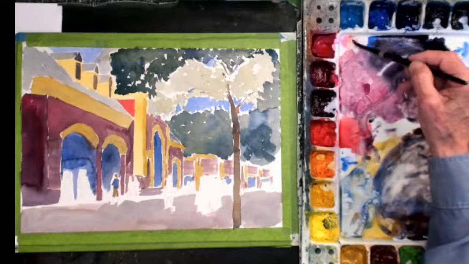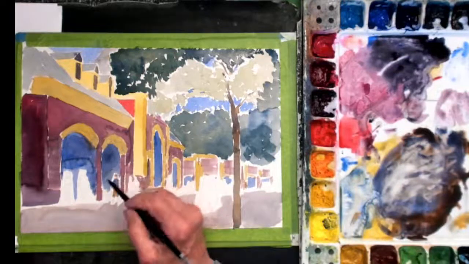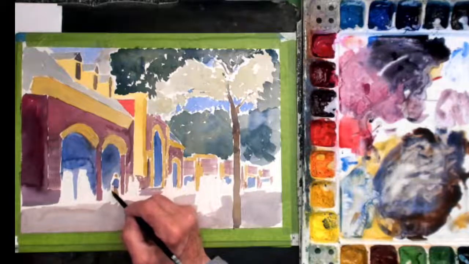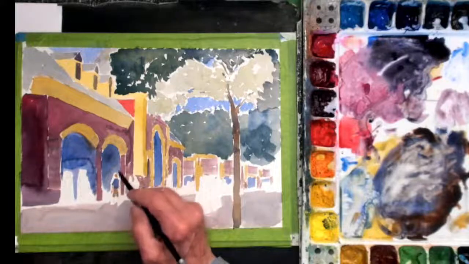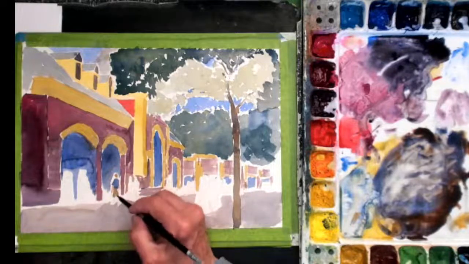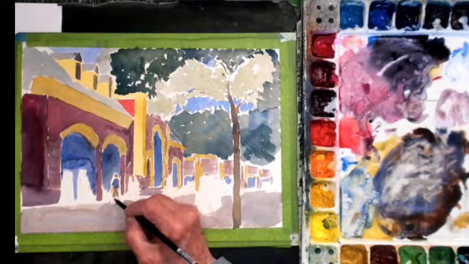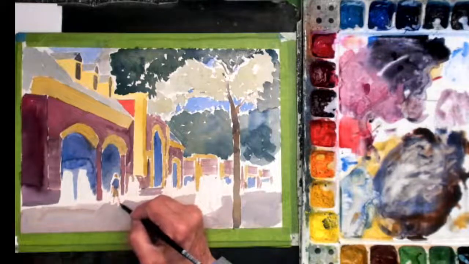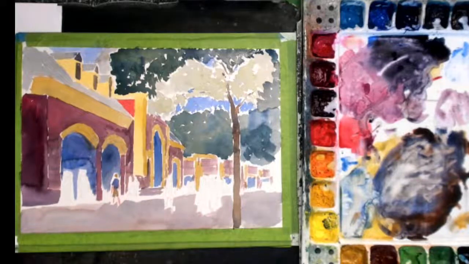That'll give me a peach color or a skin tone. So then I can go ahead and put in some color for the arms and for the legs. Okay, so that's one figure there.